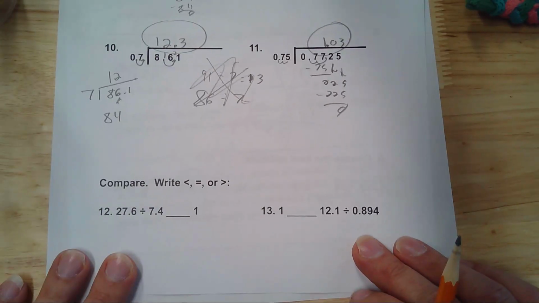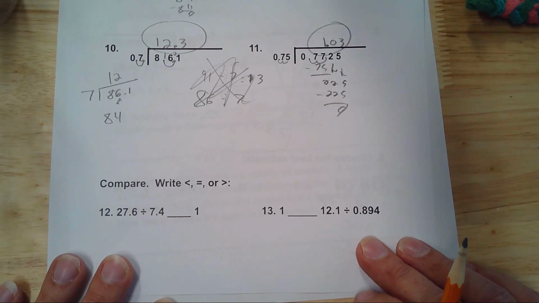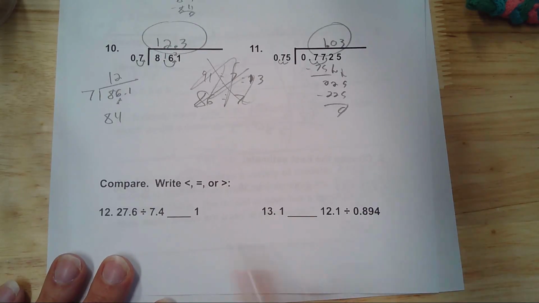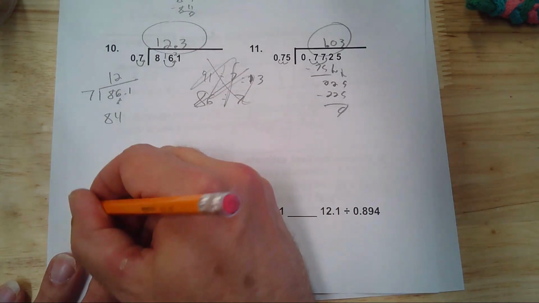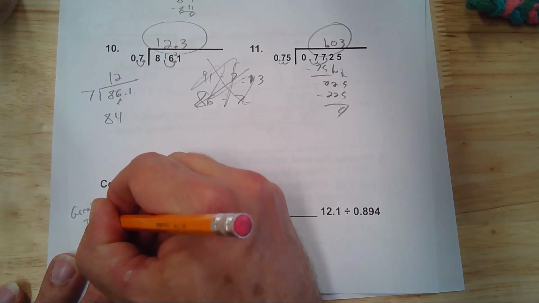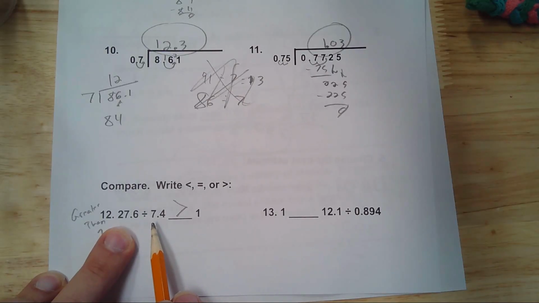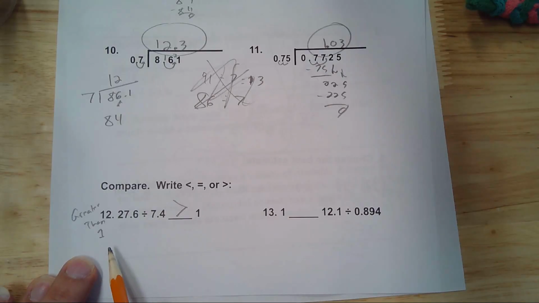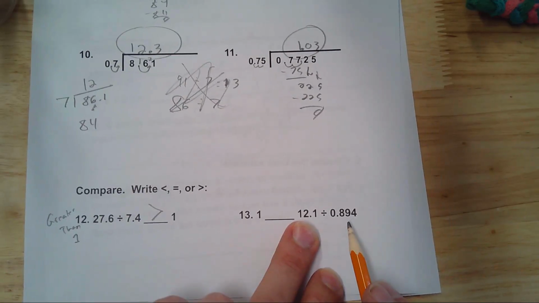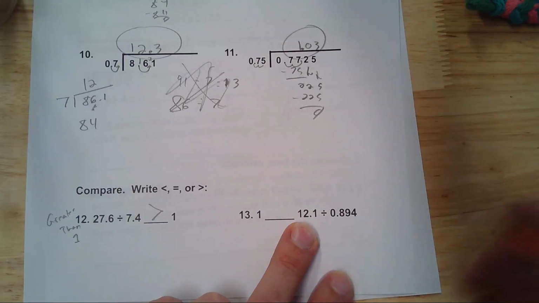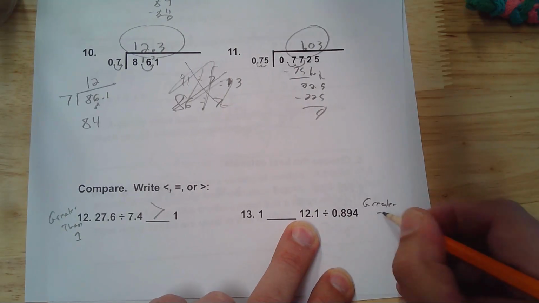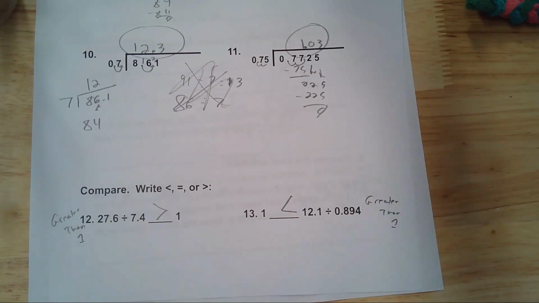Comparing. Again, you don't need to show me any work here much, except you should be able to estimate on both sides. When I divide a number by a number that's smaller than itself, the number will always be greater than 1. Whenever I divide a number by a number that's smaller than itself, my answer will always be 1 or greater. So here I am dividing by a number less than 1. This is also greater than 1 on this side, over there.